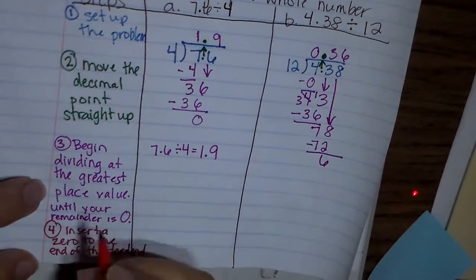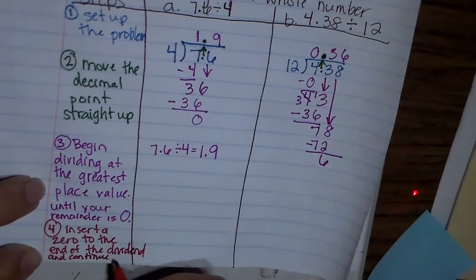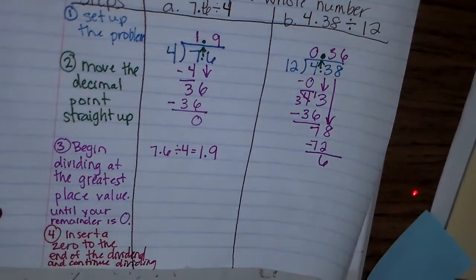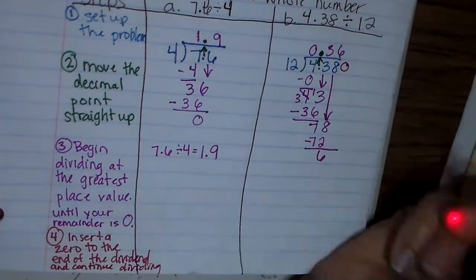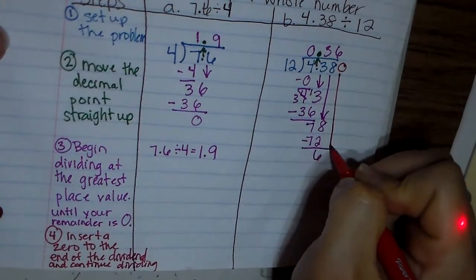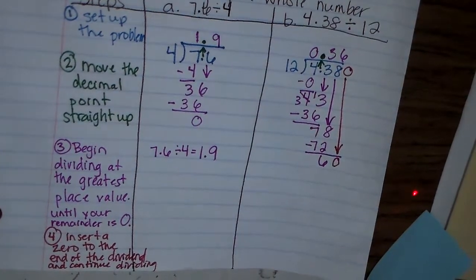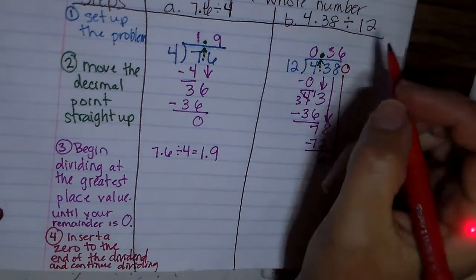And continue dividing. Okay, by adding a 0, we're not changing the value of anything, so we're just adding the 0 here. Now, I have another digit that I can bring down, and I'm going to change my 6 into 60. Now I can do 60 divided by 12, which is going to be 5.